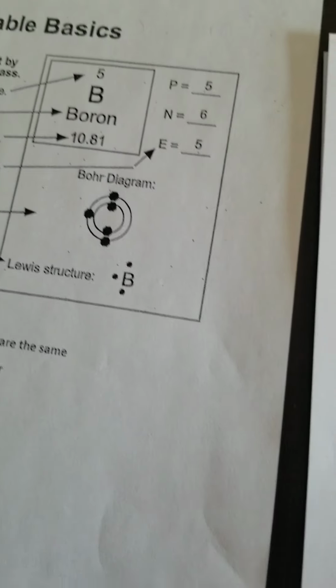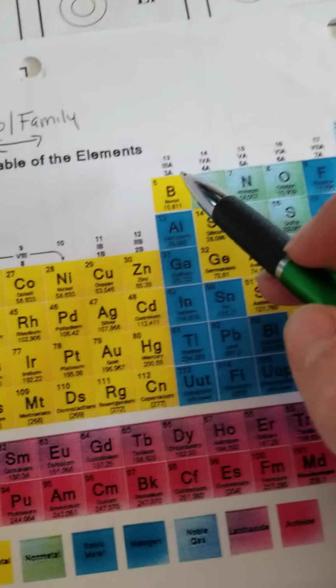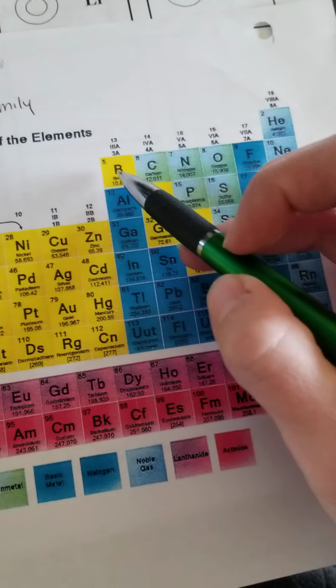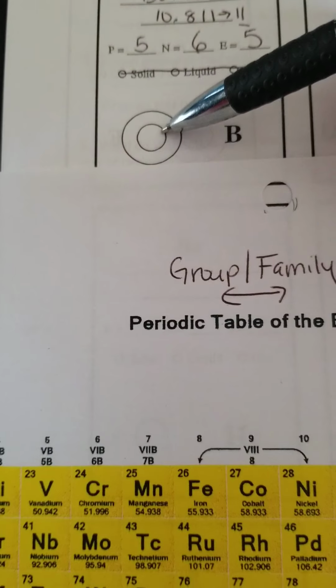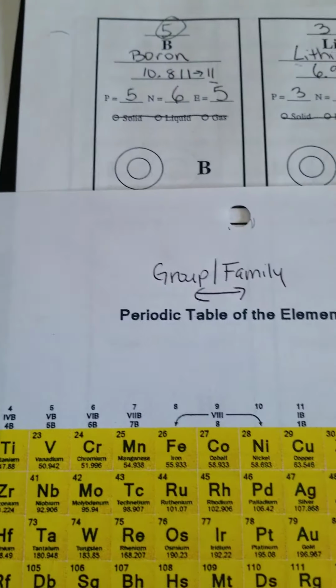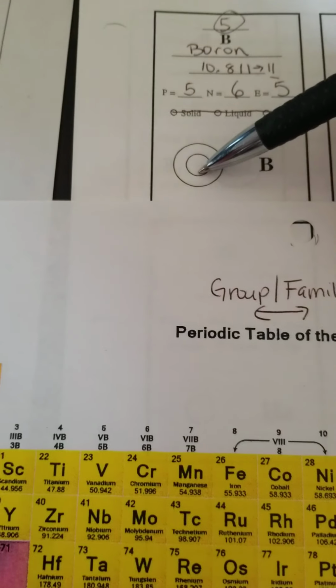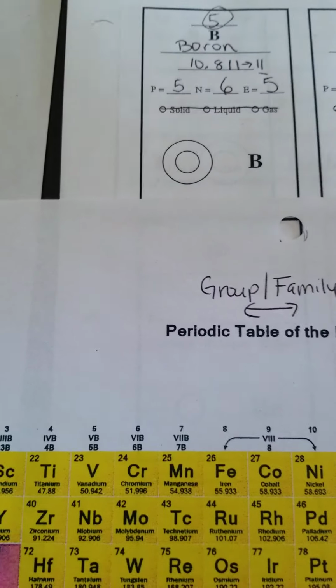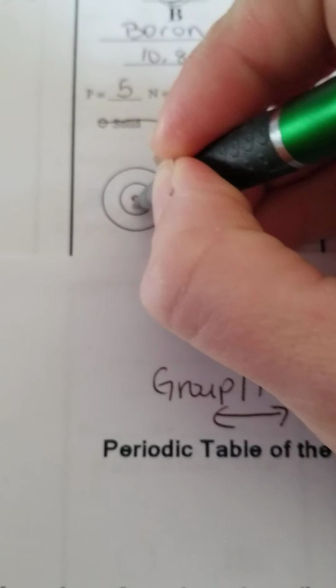So let's go through and do boron together. And again, that's in the example, so kind of got a cheat there, but that's okay. So we'll look at boron. Boron is in the second period, so it has 2 shells. They drew the shells for us, but later on, I guess it depends what we all do in this class since it's online, but normally I would have you draw your own shells. And I would also have you draw your symbol in the center, but it's okay if you skip that for right now. But normally we would draw that in the center.